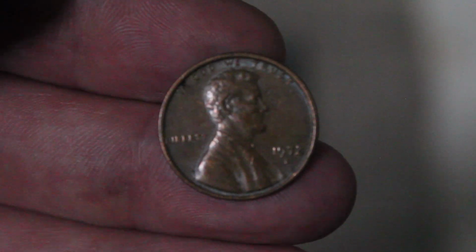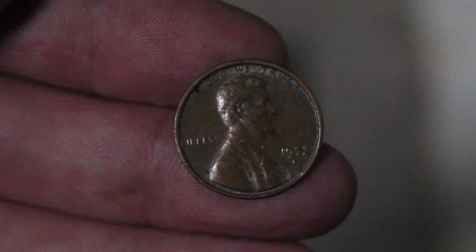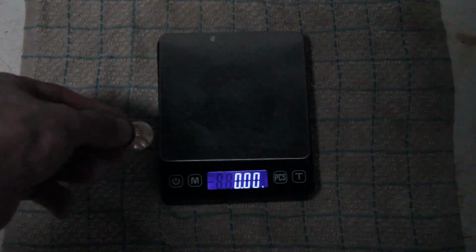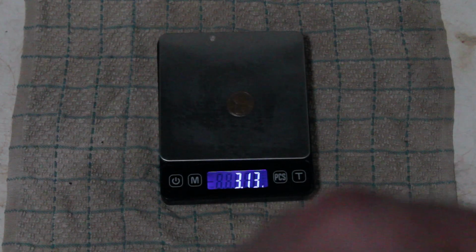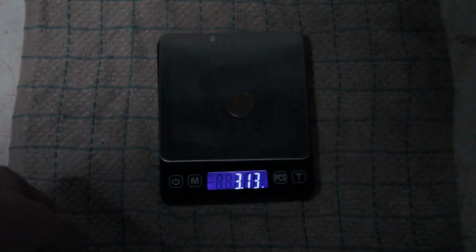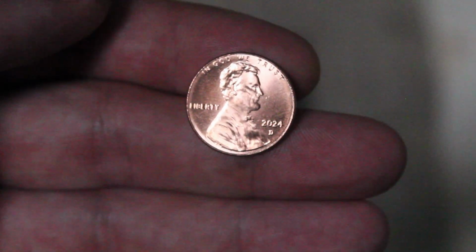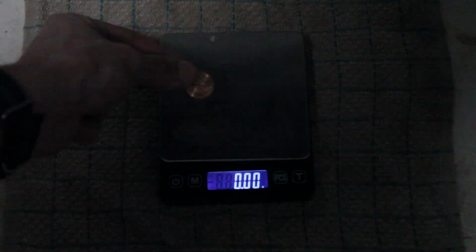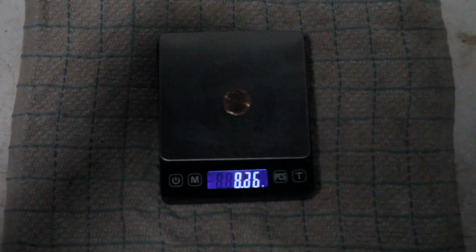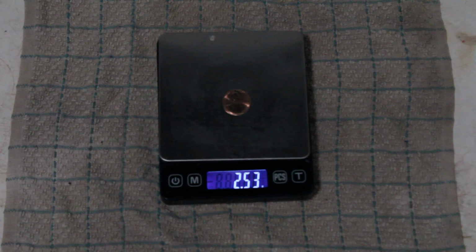Now it is time to weigh the penny from 1972. Just putting it on the scale real quick. The penny from 1972 is 3.13 grams. Now it's time to weigh the penny from 2024. The penny from 2024 is 2.53 grams. A bit of a difference there.